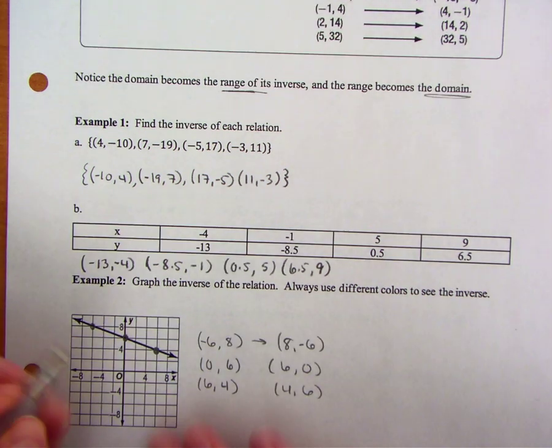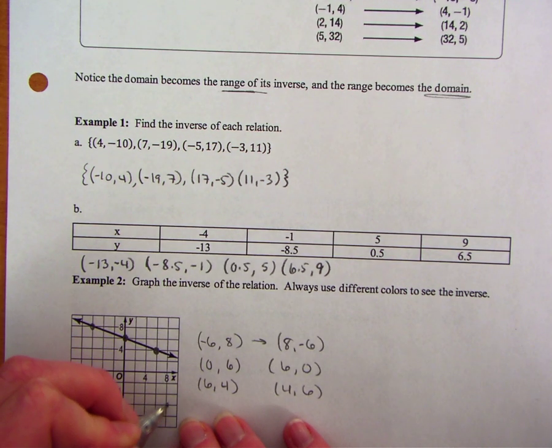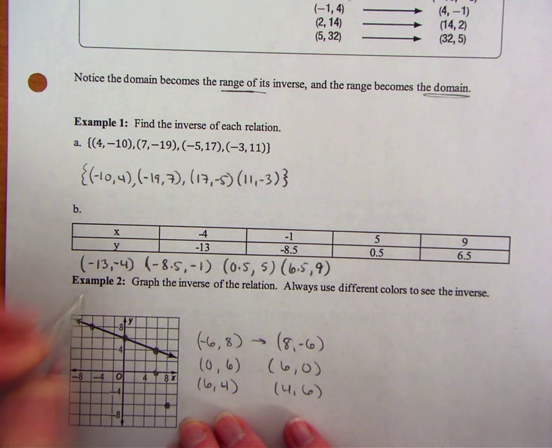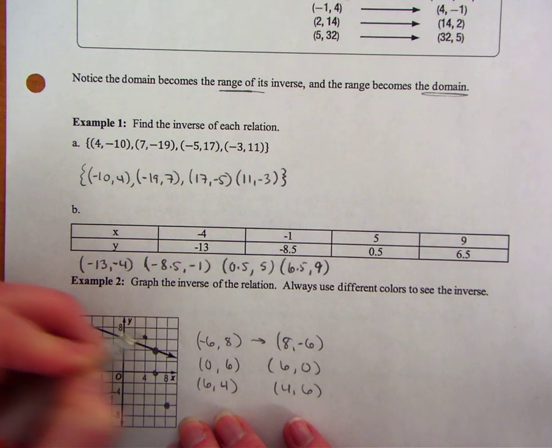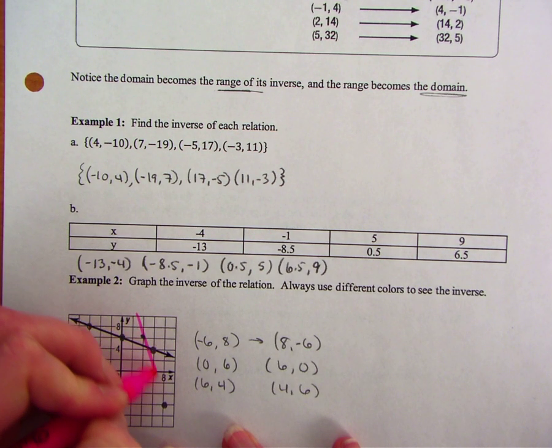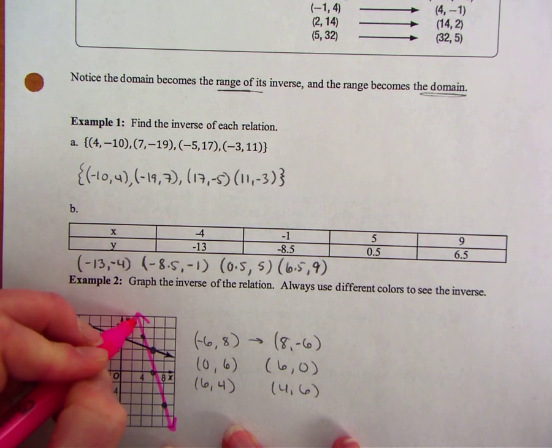So I'm going to plot those points: 8, -6, 6, 0, and 4, 6. And we're going to make that line, and we'll make it in a different color so we can see the difference. And those are the inverse.